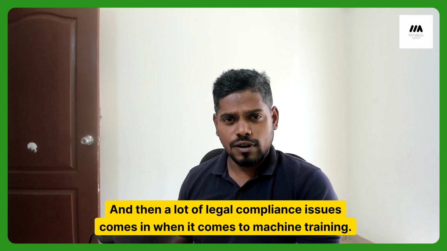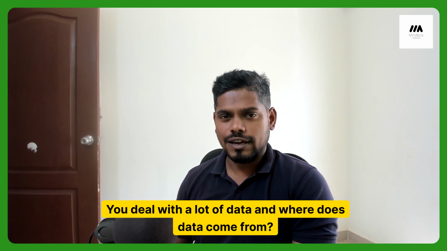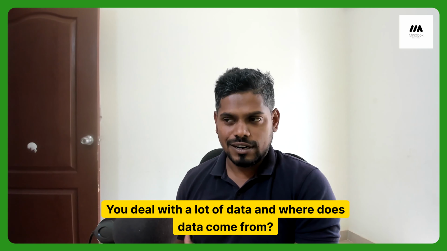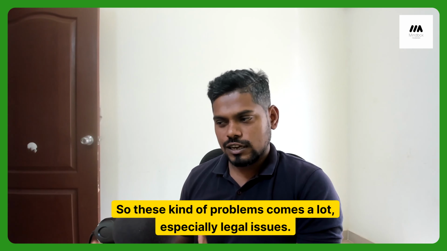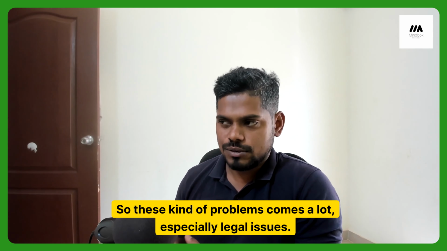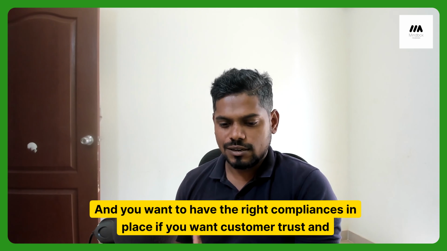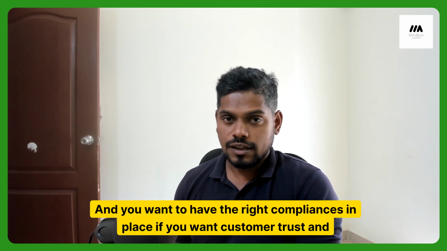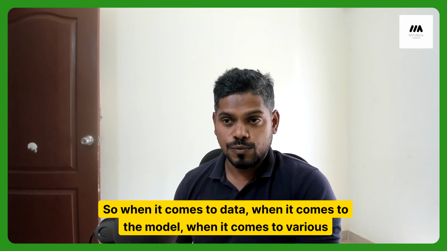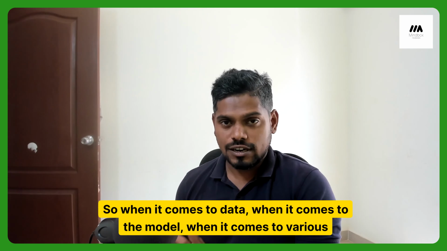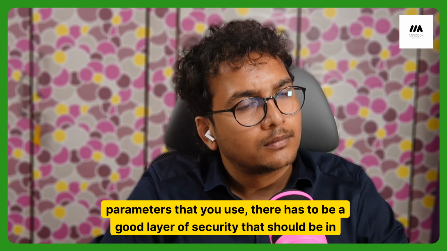Then a lot of legal compliance issues come in with machine learning. You deal with a lot of data, and where does this data come from? Do you actually have permission to use that data to train your model? These kinds of problems come up a lot, especially legal issues, and you want to have the right compliance in place if you want customer trust. Then security is another big challenge. When it comes to data, the model, and the various parameters that you use, there has to be a good layer of security in place.